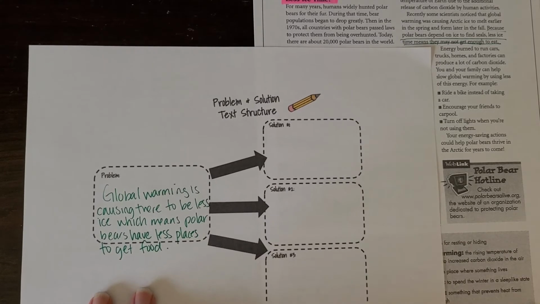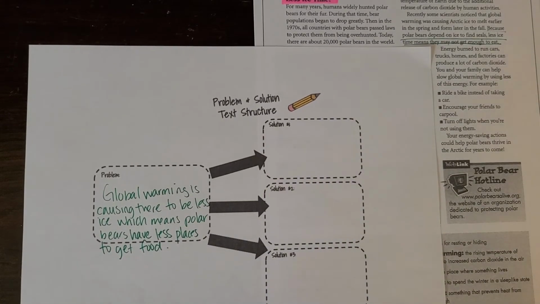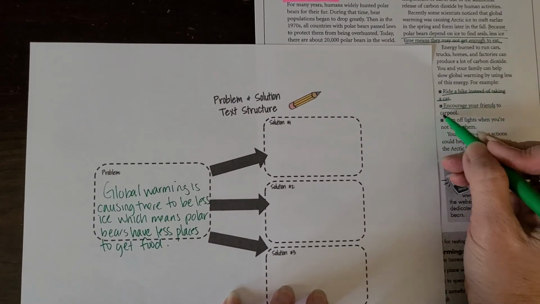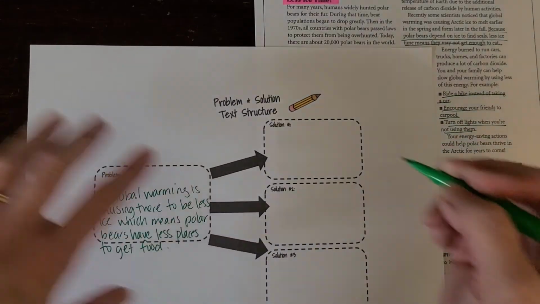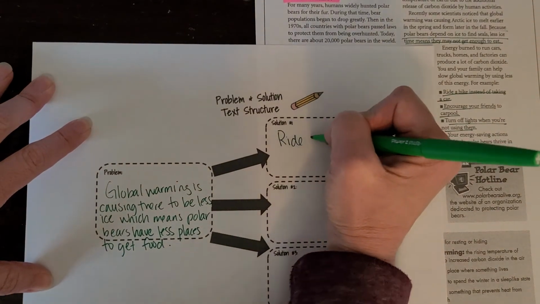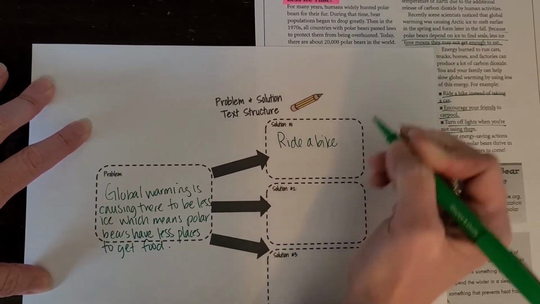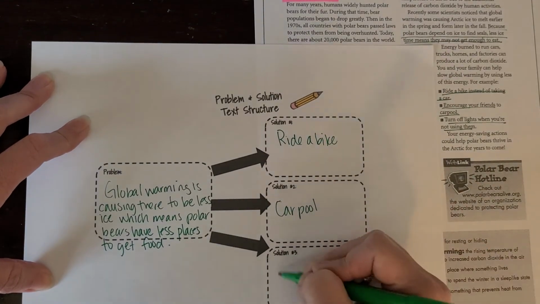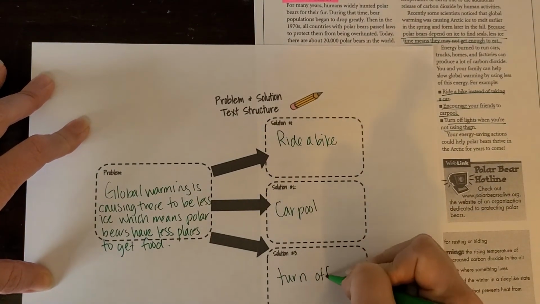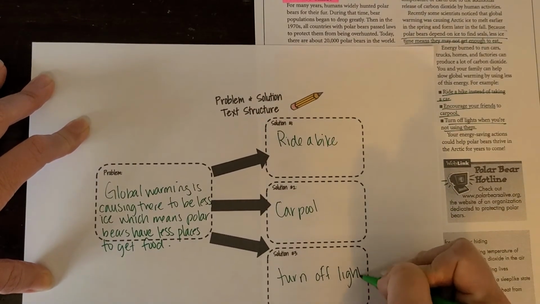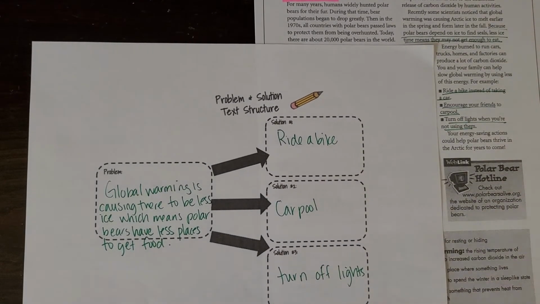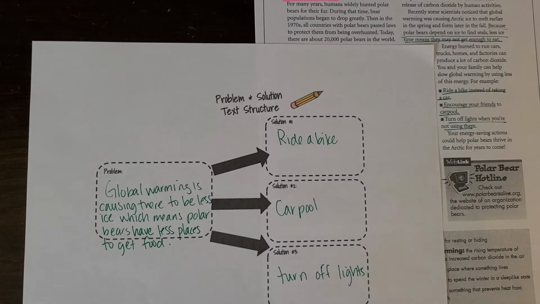But the solution to the problem is right here. So we need to use less energy, and these are some of the ways we can do that. We can ride a bike, we can carpool, and we can turn off lights. So, this text had both cause and effect and problem and solution embedded inside the text.